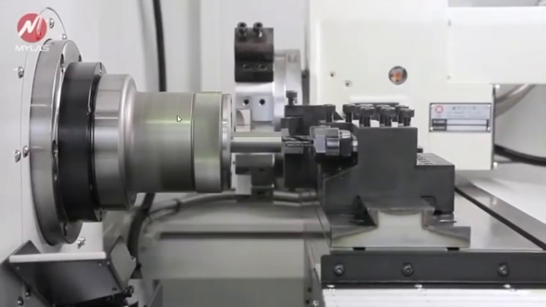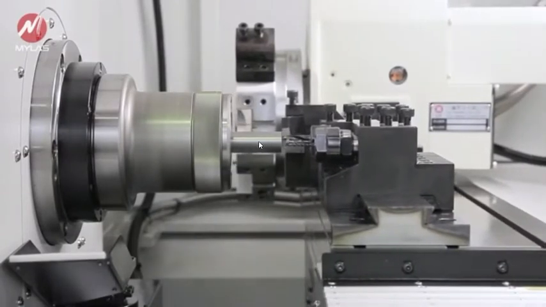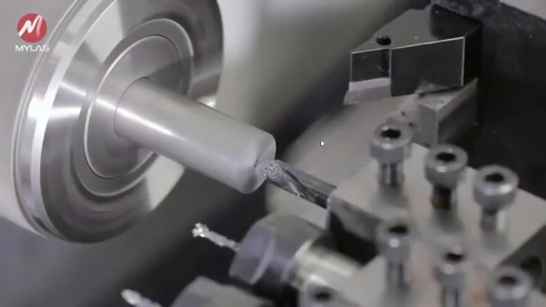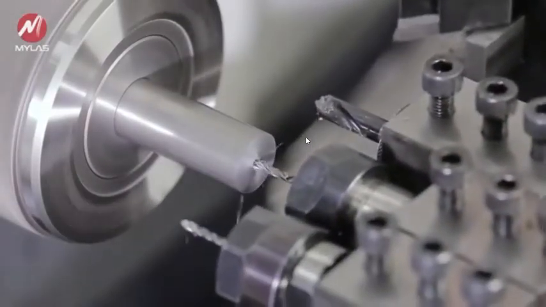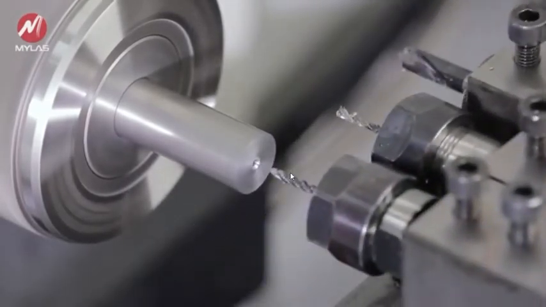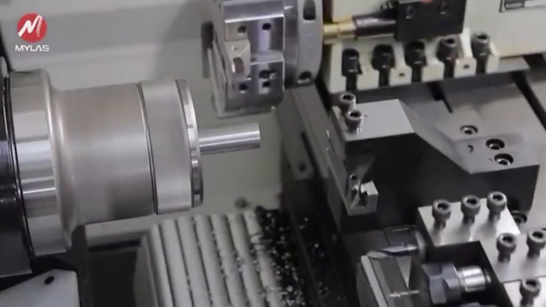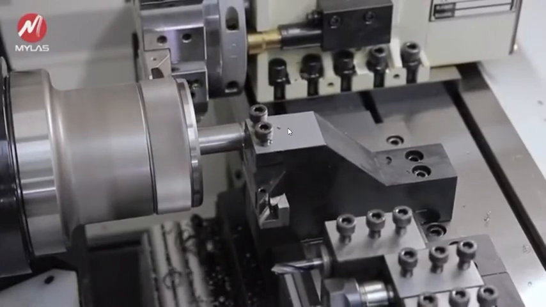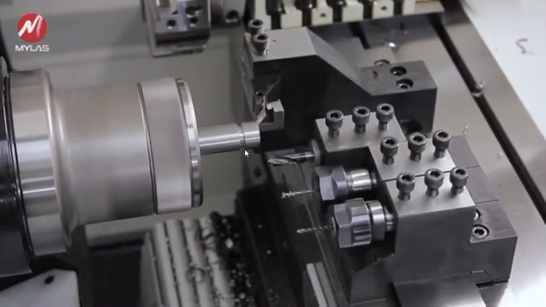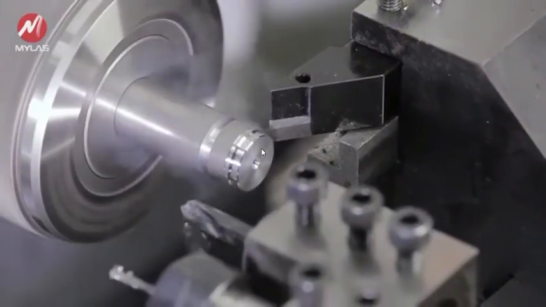You see here, this is the spindle. This is the workpiece. It's rotating, and the single point tool is removing material. Here is just a drilling operation, making the drilling. Now the single point tool is removing material from the outer diameter of the workpiece. You see it is reducing the value.